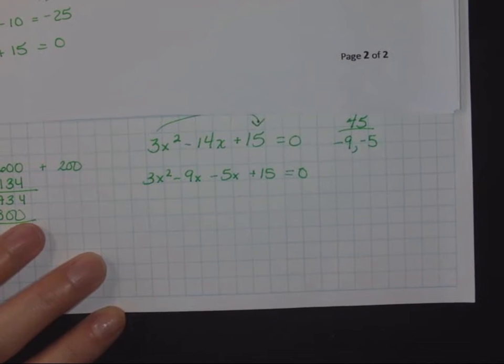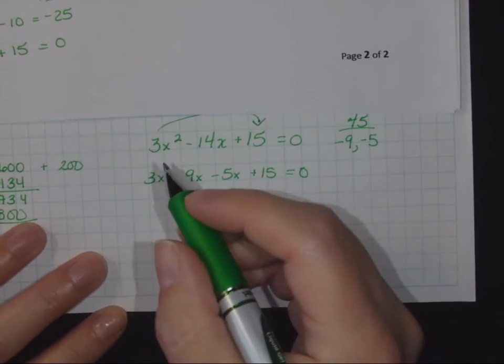And the quadratic formula would have got you there, but it would have got you the answers, and you would have had to work backwards to the factors. Not the end of the world.